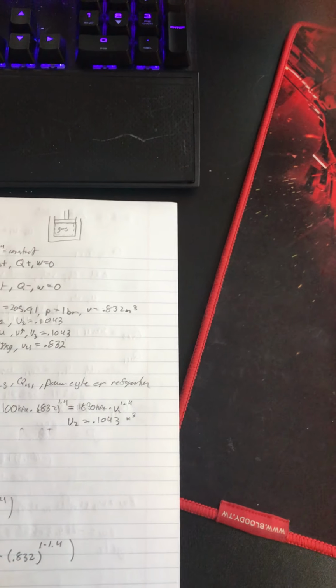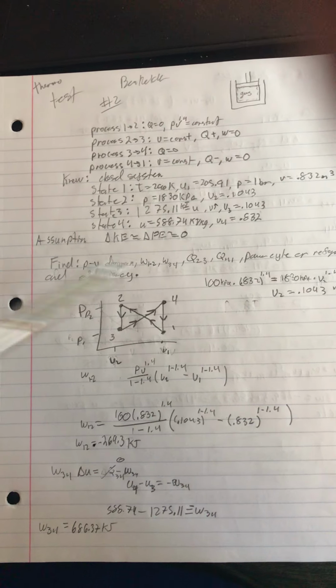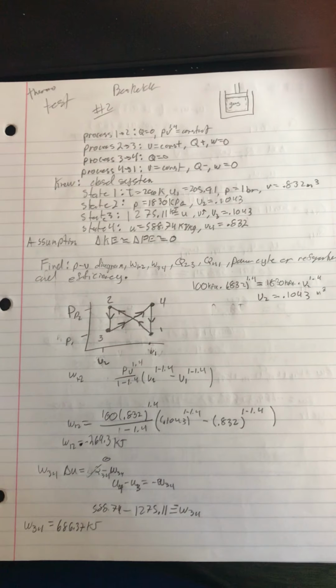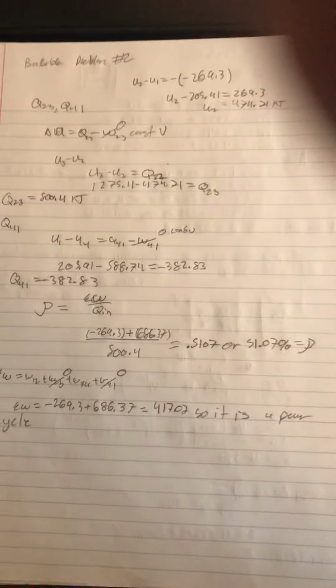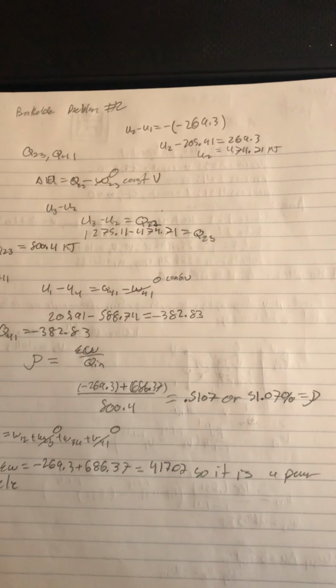And then I found the volume also using the PV constant, so I could fill out the PV table. I found the volume using that formula, at 100 kilopascals, and then we'll move on to the second page. On the second page, we need to find Q of 2-3, and then Q of 4-1.